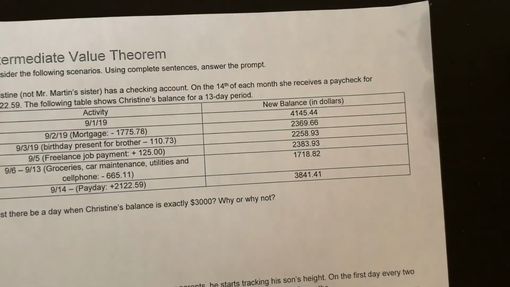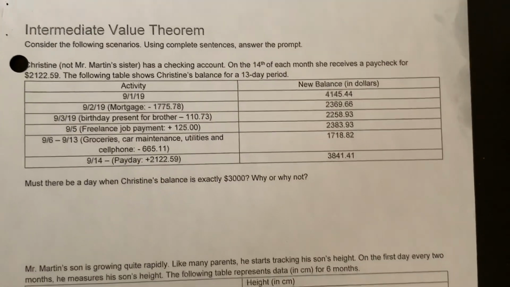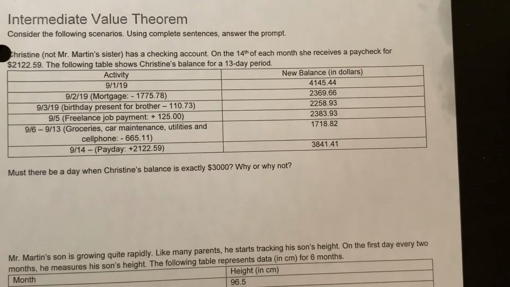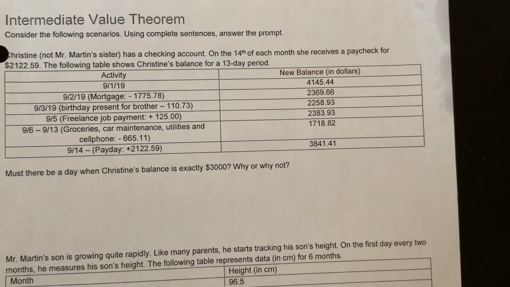This video covers the intermediate value theorem. All right, so our first major theorem in calculus is going to be the intermediate value theorem.